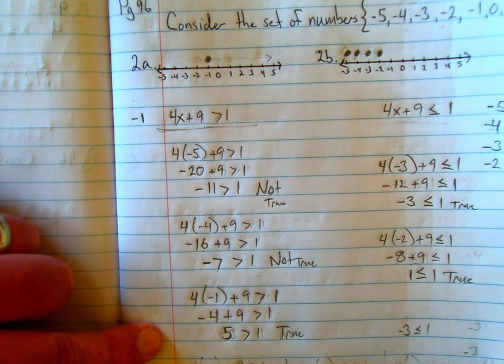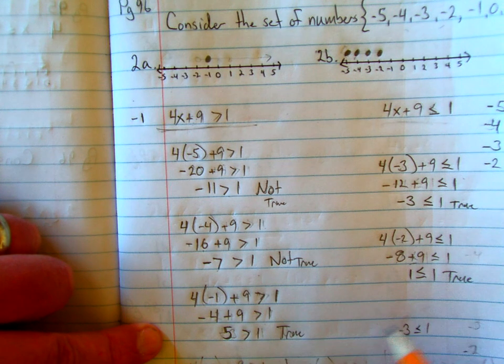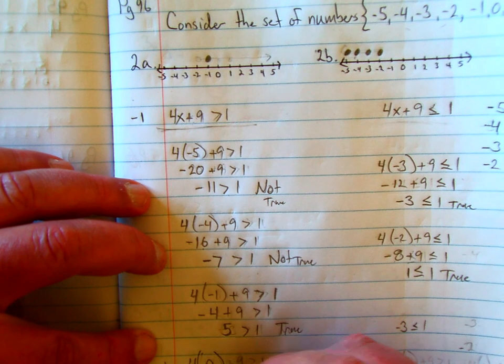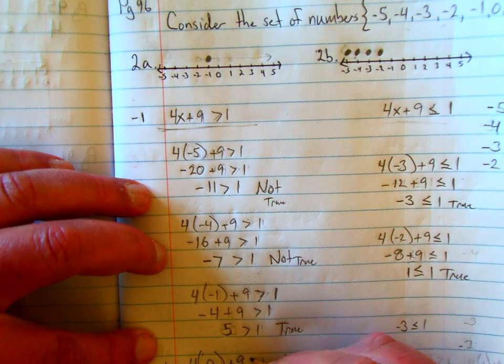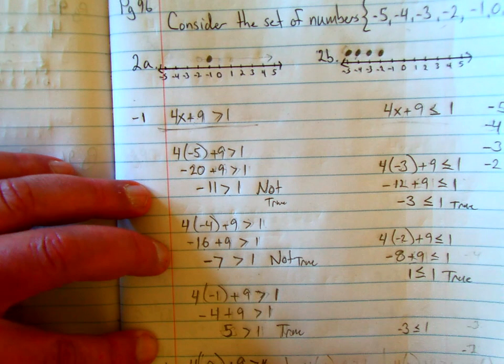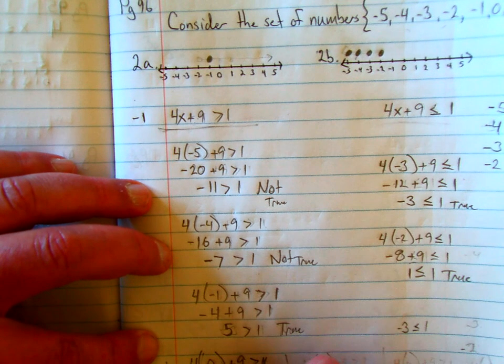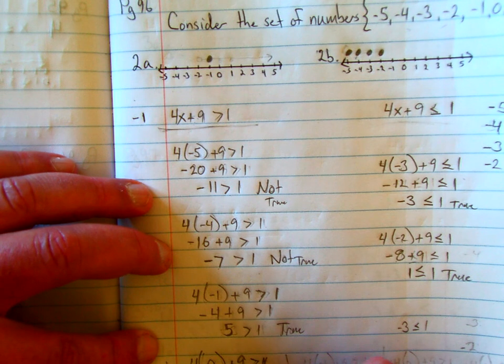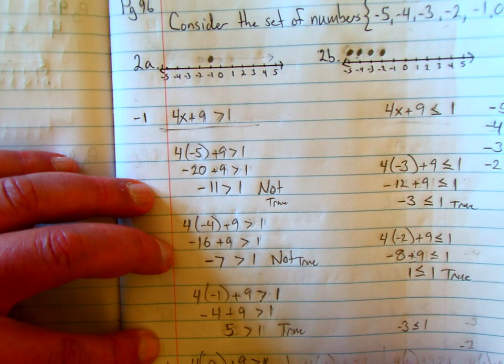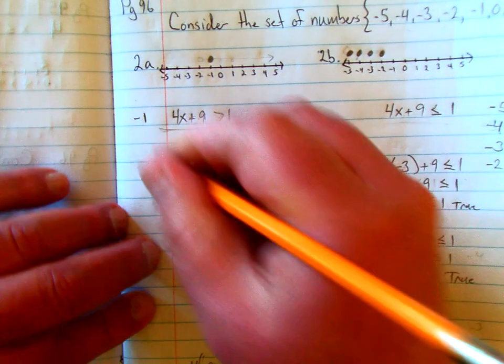Let's try the next one, 0. 4 times 0 plus 9, is that going to be greater than 1? 4 times 0 is 0, plus 9 greater than 1. 9 greater than 1, that's true. So 0 is a solution to this side.